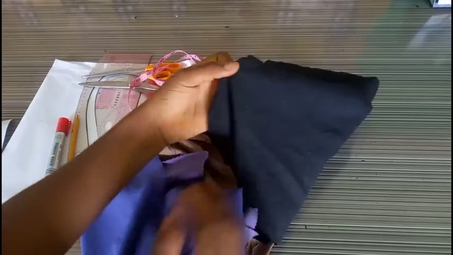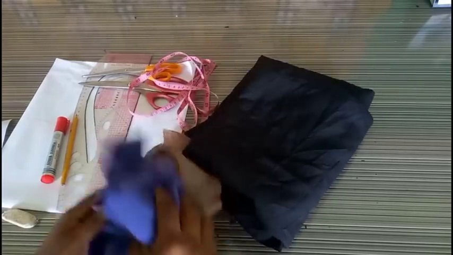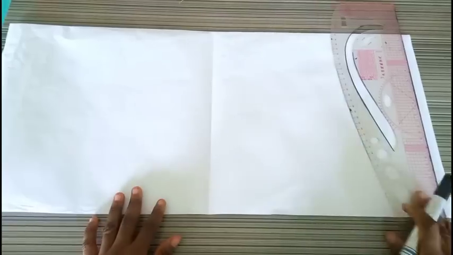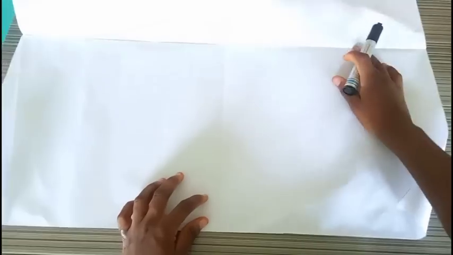Now, one thing you should ensure is that your fabrics have similar stretch. When I say similar stretch, as much as possible, they should be similar in texture. Of course, your pattern paper also has to be on fold. You don't need just one part. You need a pattern paper on fold for the skirt part.